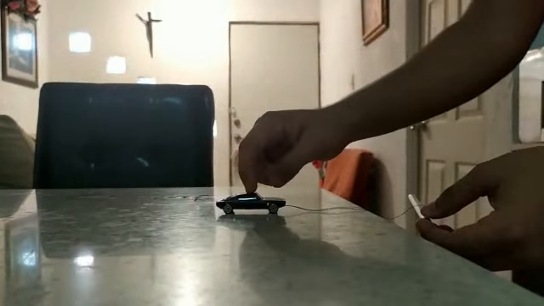So let's get it. As we can see here, we are going to put the force that is going to pull this car, and let's see how much acceleration we will have with this force.